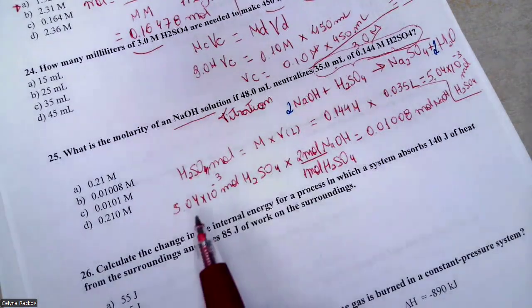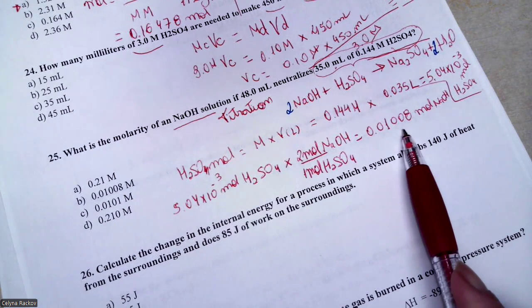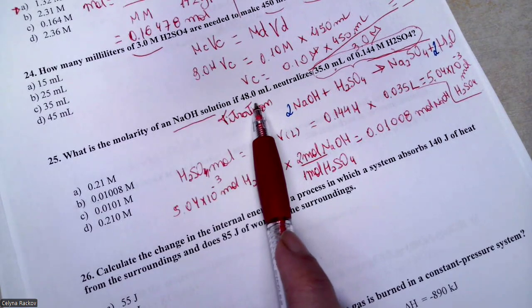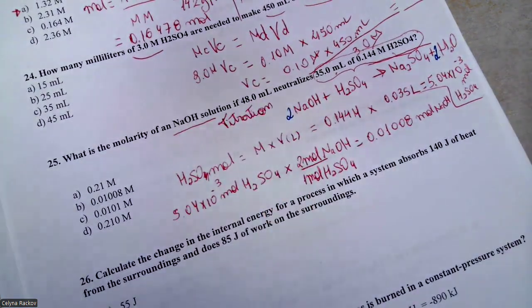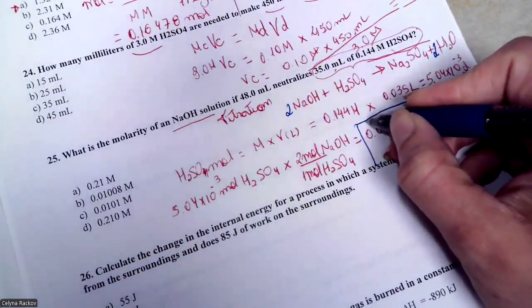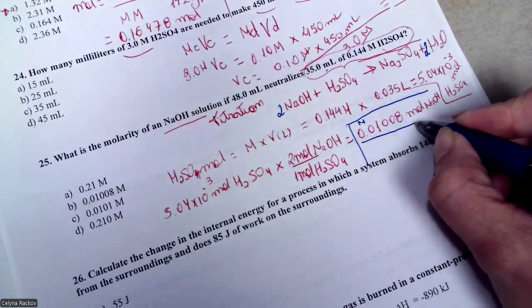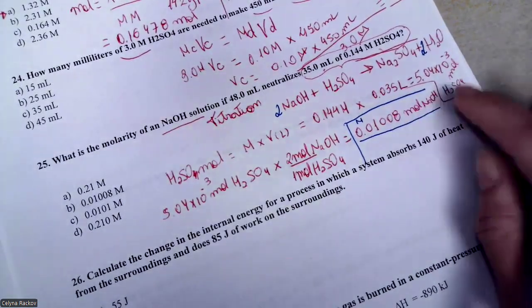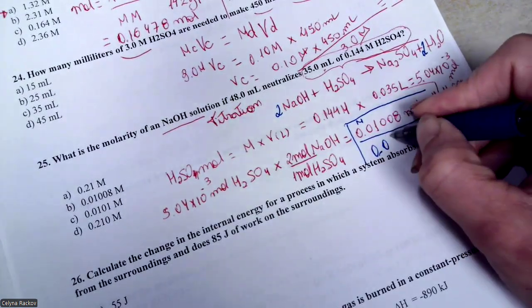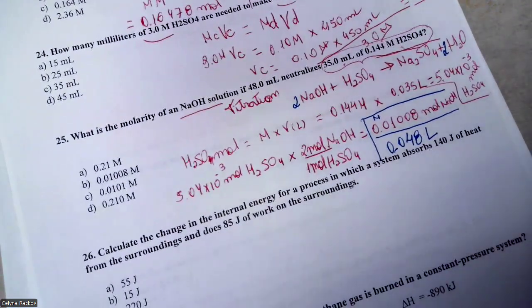Okay, but the question asks for molarity. How can you calculate molarity? Take moles divided by the volume. What's the volume of sodium hydroxide? 48 milliliters. So with this number now, to find the molarity, we are going to take the moles of sodium hydroxide divided by the volume. That, in liters, will be 0.048 liters. Let's divide this.